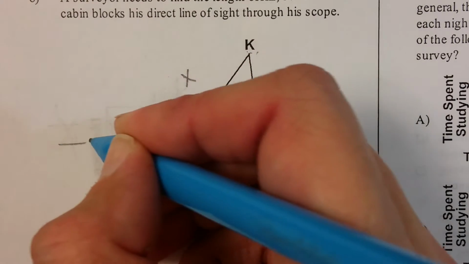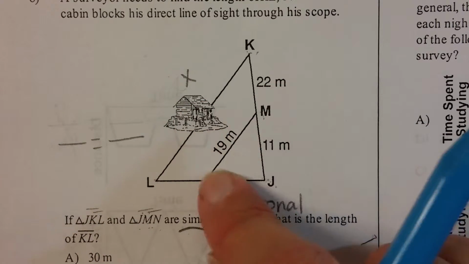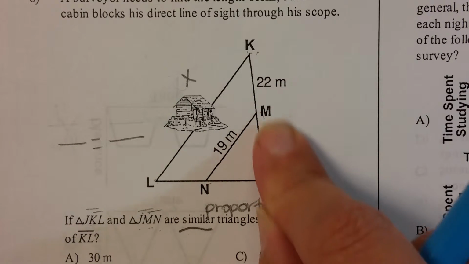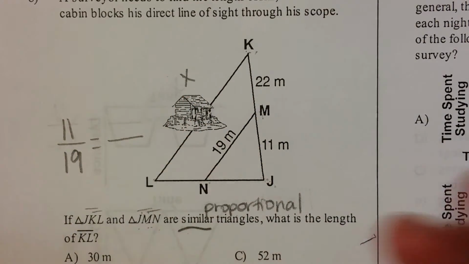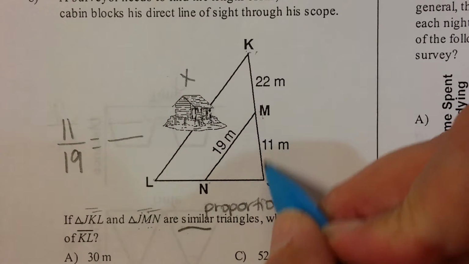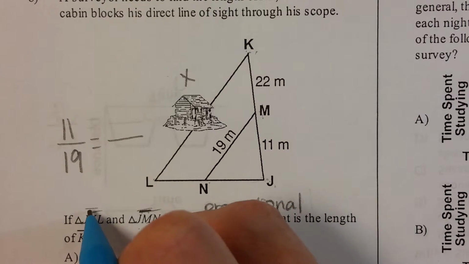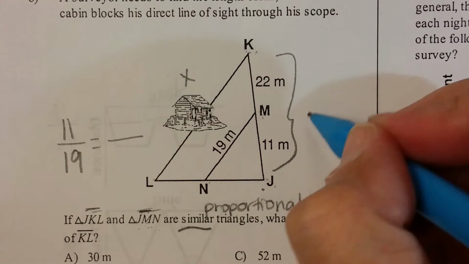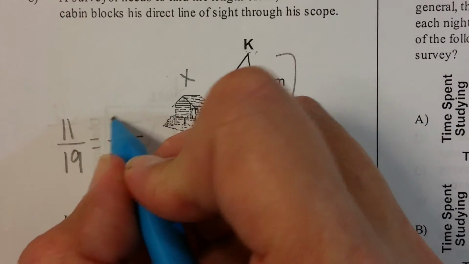I know some information about this situation and this set of triangles. So in the small triangle, I'm going to start with its information. I'm going to start with this side MJ or JM. It's 11. And the other part of the small triangle I know is MN, which is 19. So this was MJ or JM. So I'm looking at this triangle, JM. The part that corresponds to that should be JK. So JK, that's this entire length. So that's going to be 22 plus 11, which is 33. So the part that corresponds to the 11 is the 33.